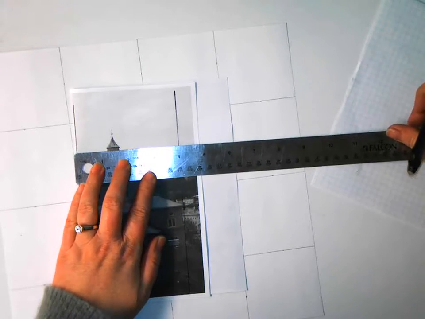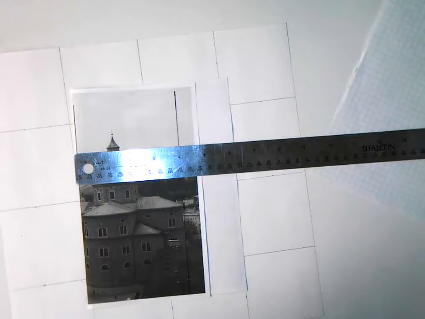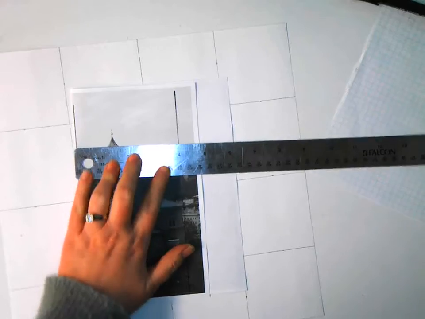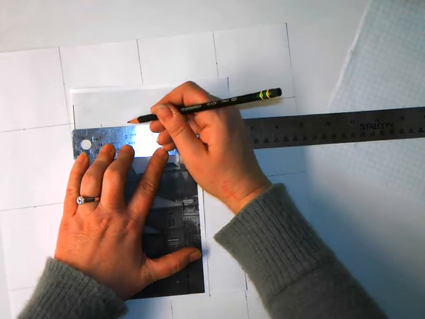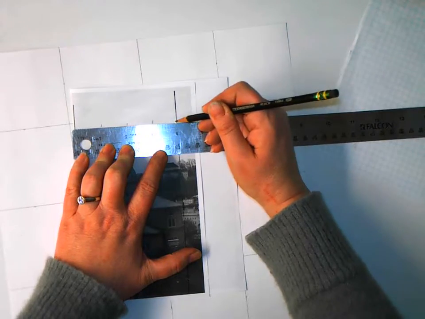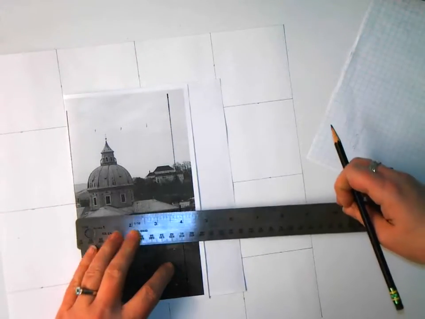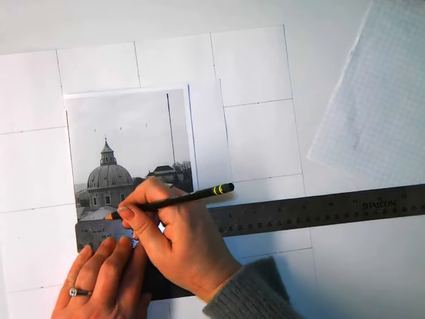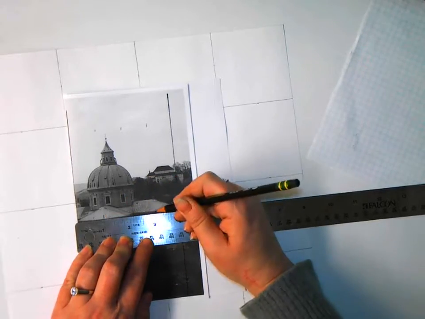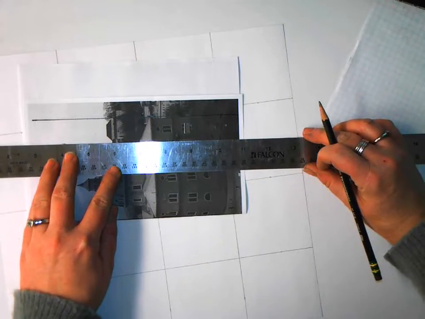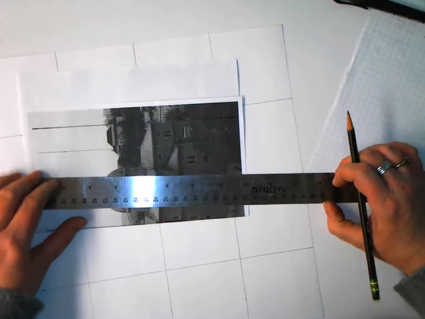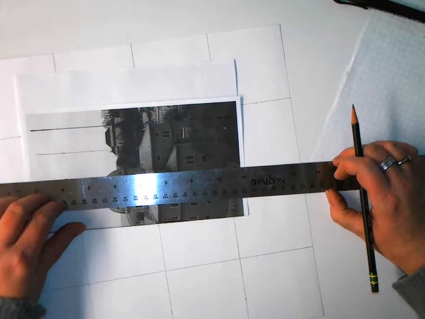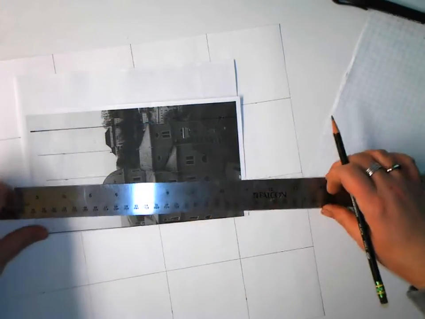And now here on my photo, I'm going to make a 1-inch grid because this will transfer then. So I have 1 inch by 1 inch grid lines. I'm just going to draw this right over the top of my photograph so that I can keep my drawing reasonably accurate.